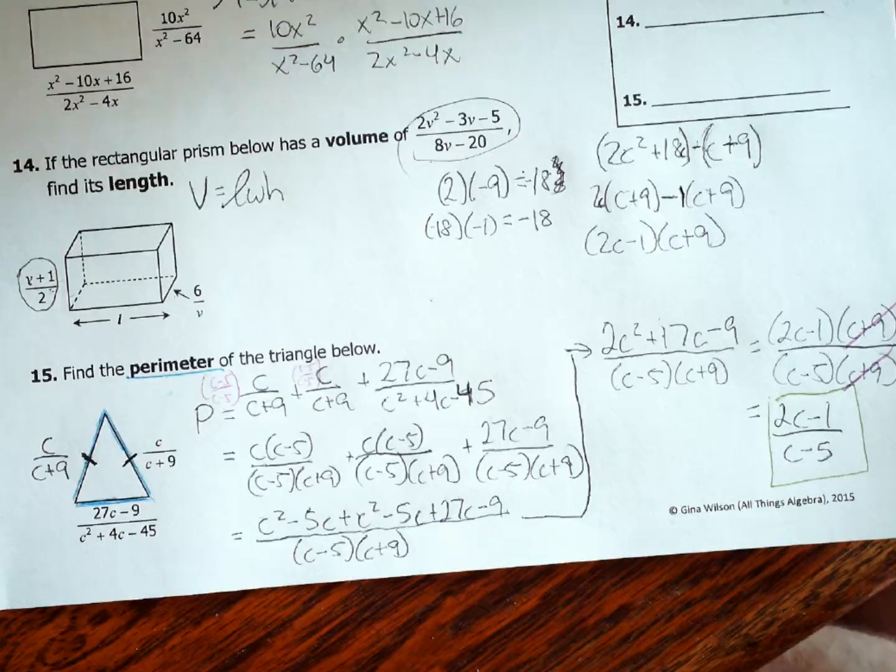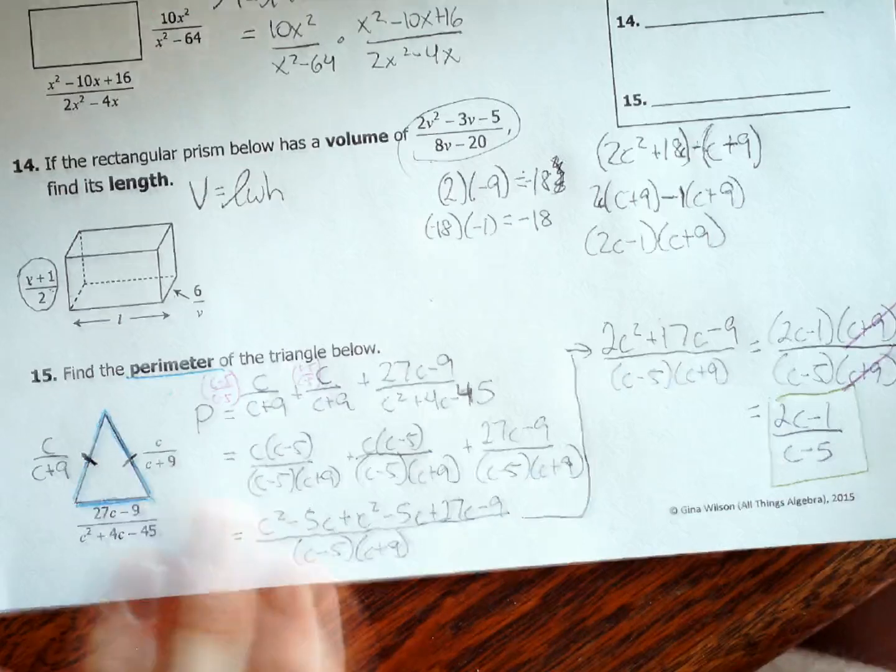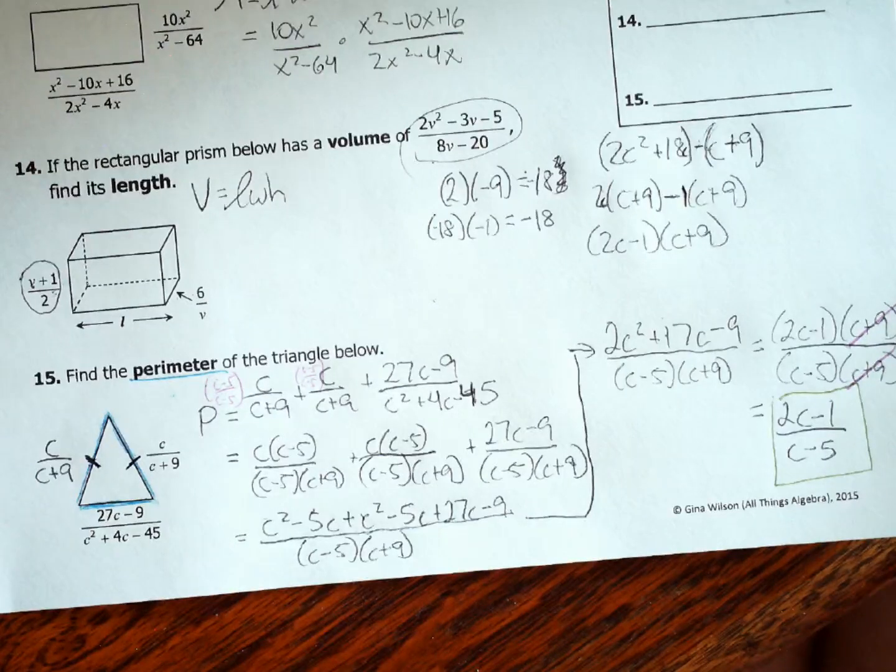There is a practice problem. Obviously, make sure you can do this one by yourself on your own. And your review 6, that is optional, has a perimeter problem on it to make sure that you're comfortable with this. Okay? But that's as hard as it gets, that perimeter problem right there.